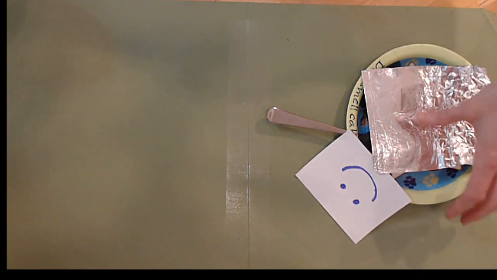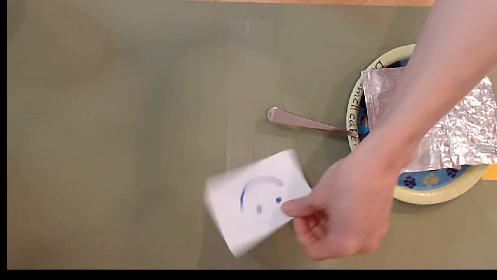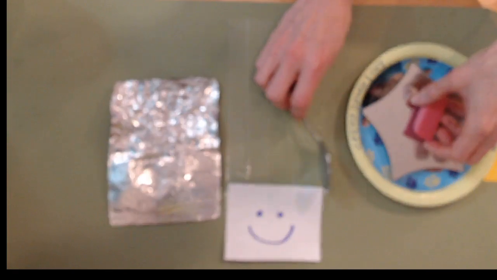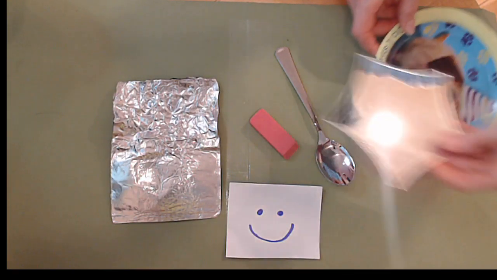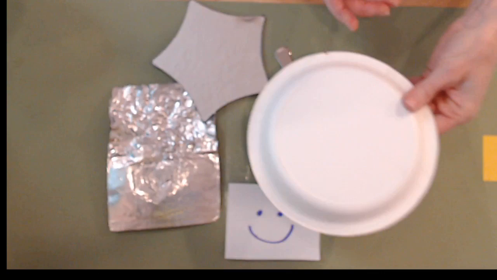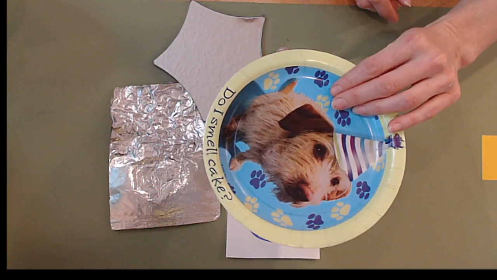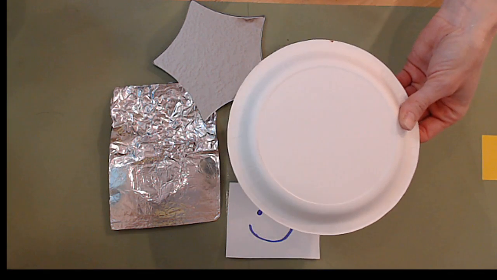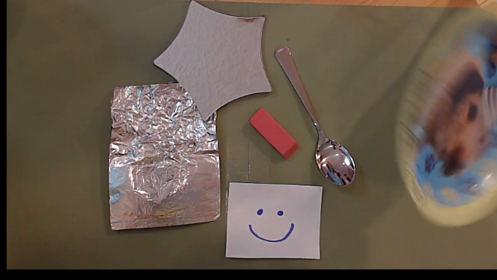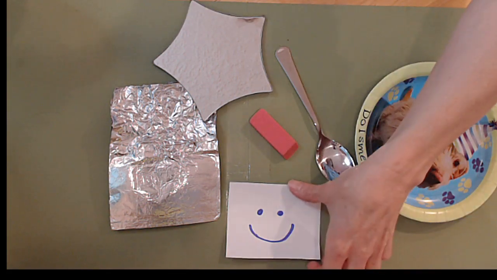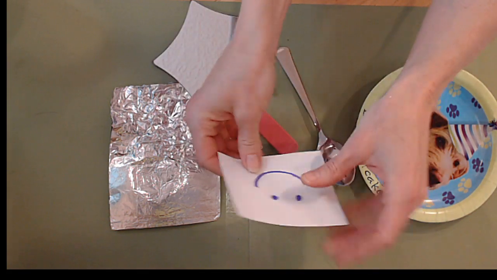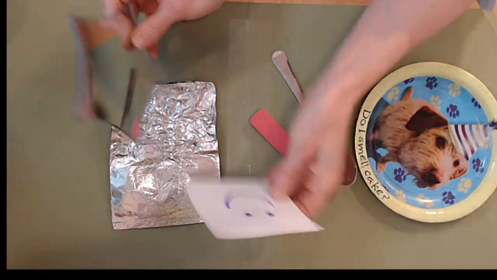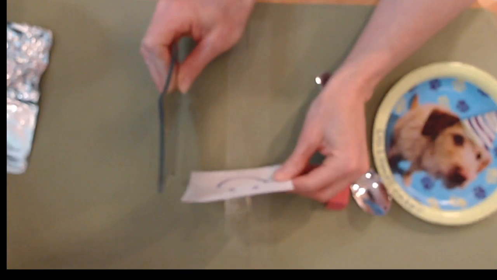For this station, I have a smiley face card. I have a piece of foil. I have a spoon, an eraser, and a mirror. And then I have this paper plate which came from Coleman's birthday one year, and I'm going to use the back of it. What we're going to do is see if we can see the smiley face in each of the materials. The first one we're going to look at is the mirror.